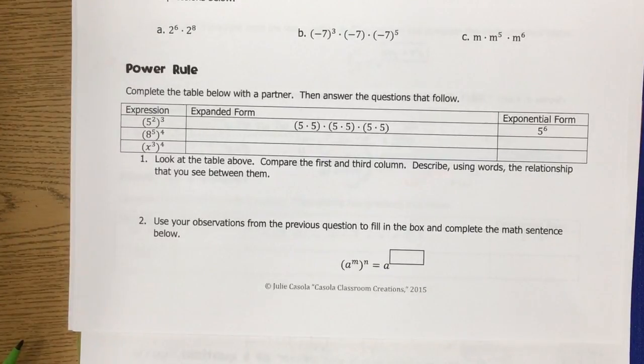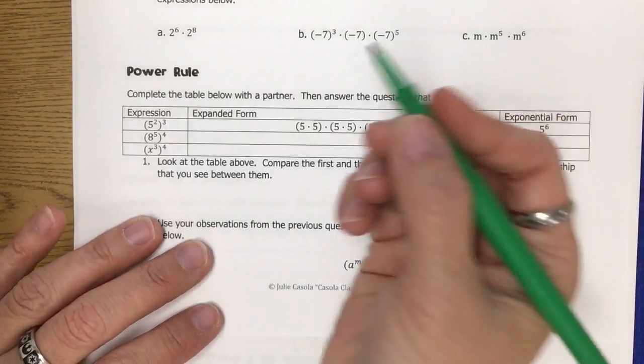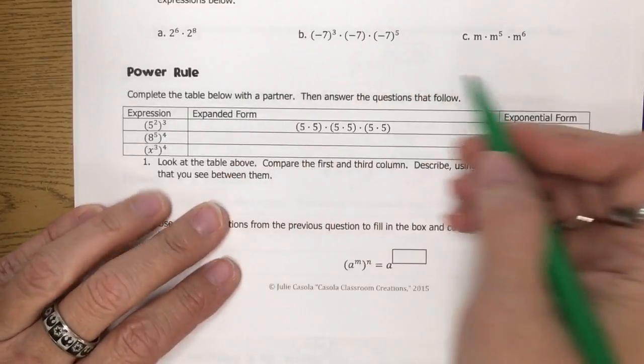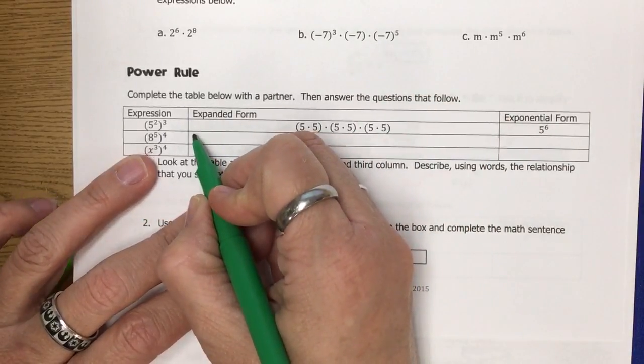Okay, so now we have a power rule. You've done the product rule, you've done the quotient rule, and now we're going to do the power rule. So, hopefully when you did this, you actually changed the numbers that I had you change, because writing W to the 100th power is not what I wanted you to spend all your time doing. So hopefully you did that.